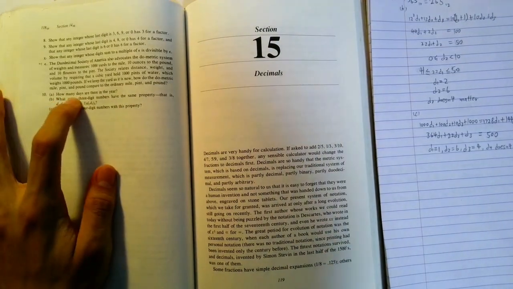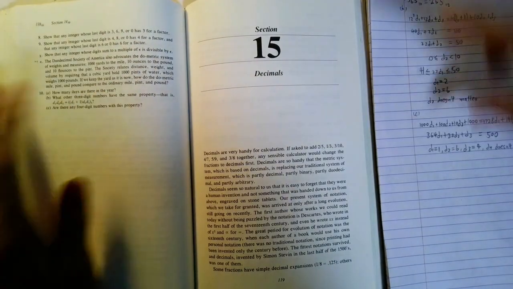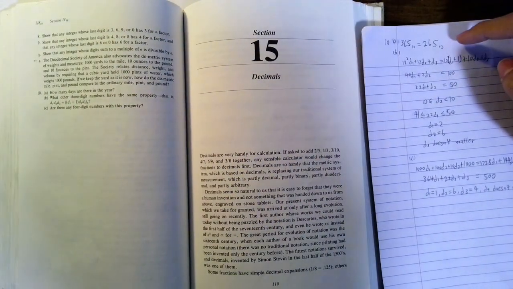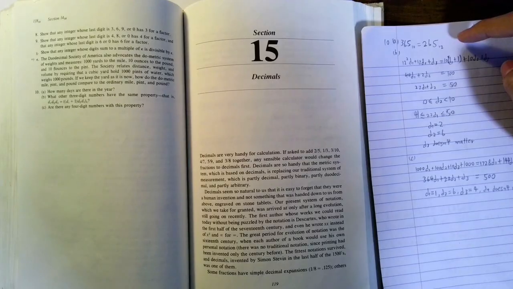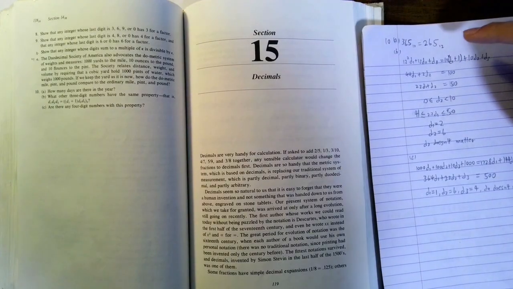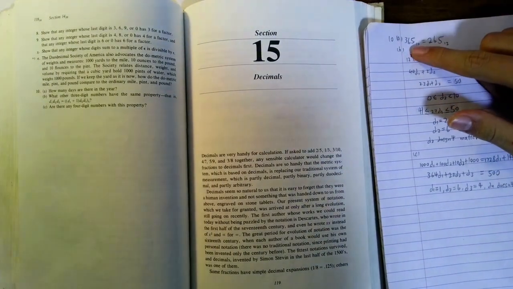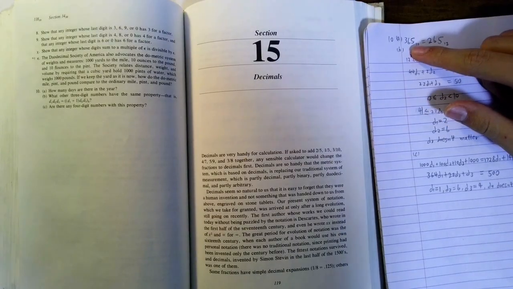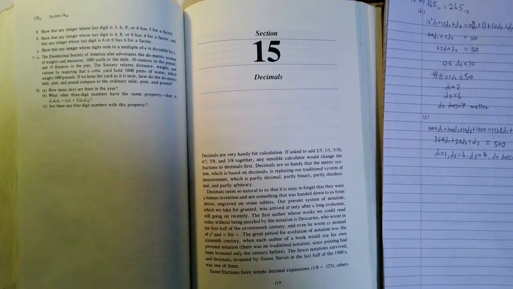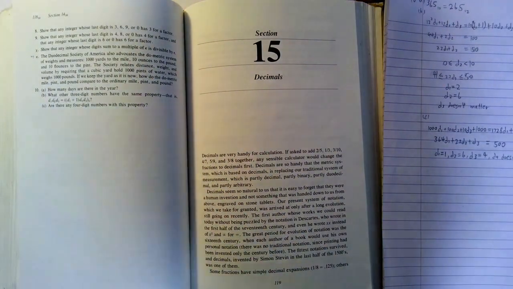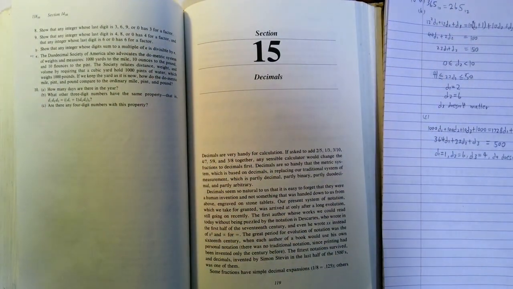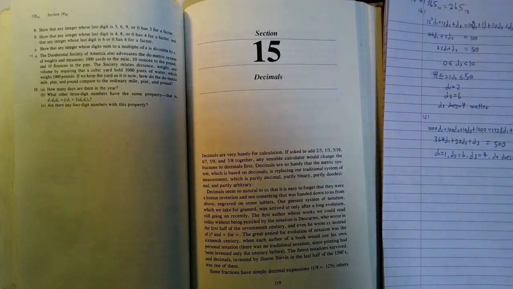And question 12, how many days are there in the year? Well, I guess the problem wants you to convert this into base 12, but it's 365 days, as is normal. Sometimes every 4 years there's going to be one extra day in the month of February. So, okay, that's not my problem.